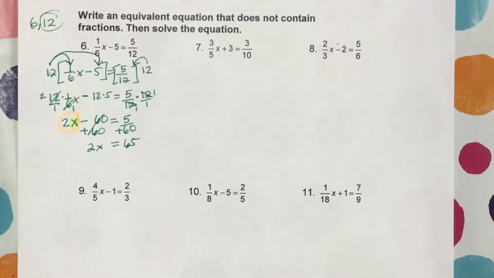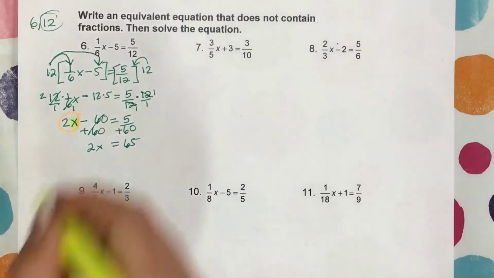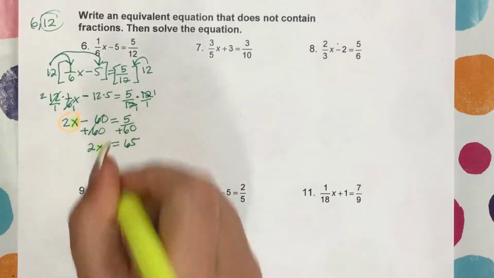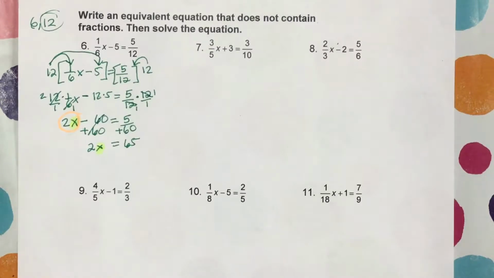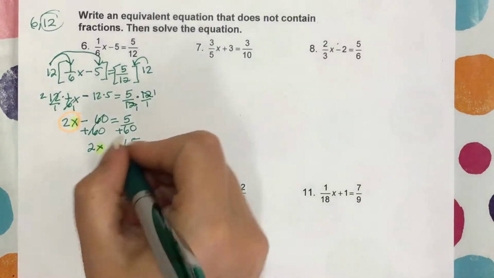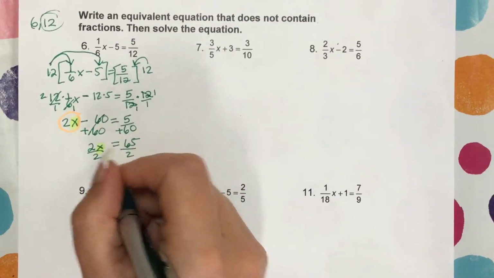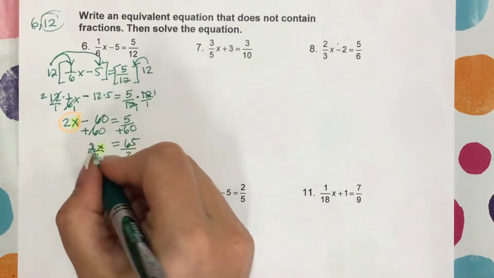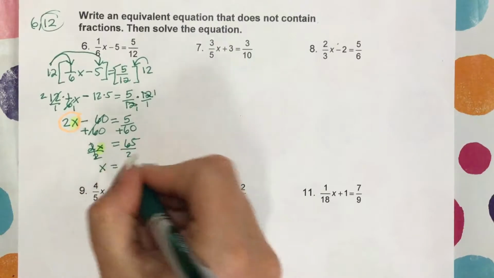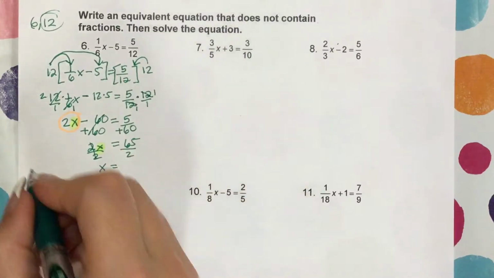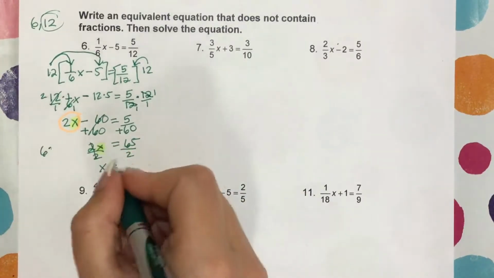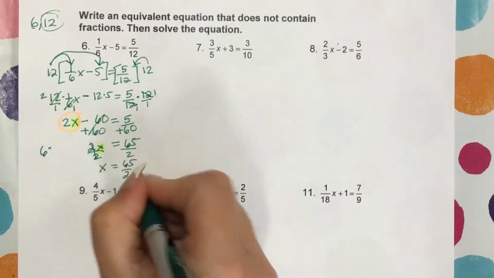And then we are going to get x by itself by getting rid of this 2. The 2 is related to the x through multiplication, so we have to do the inverse operation of multiplication, which would be division. We're dividing both sides by 2. 2 divided by 2 is 1. 1 times x is x. We're left with 65 divided by 2. Well, that's the answer, 65 divided by 2.